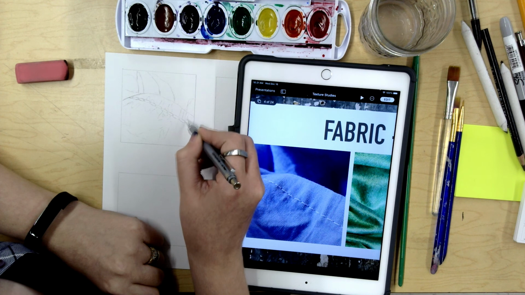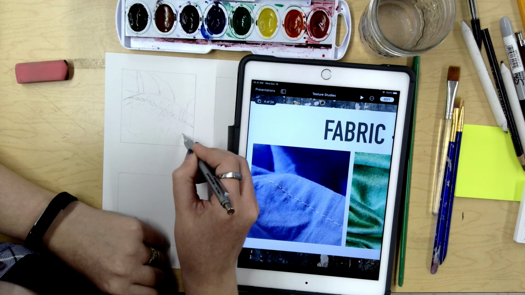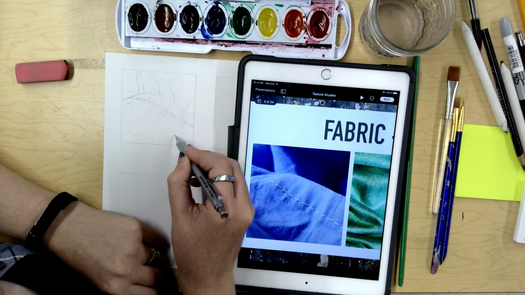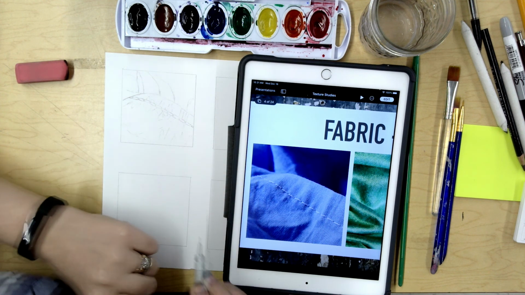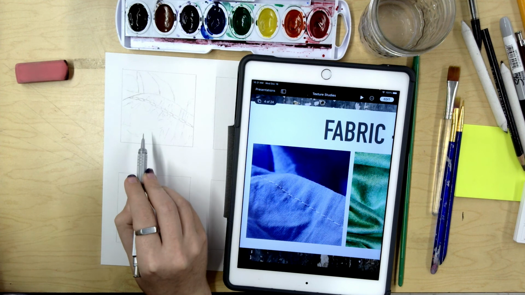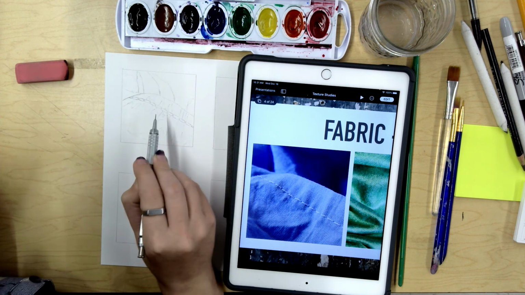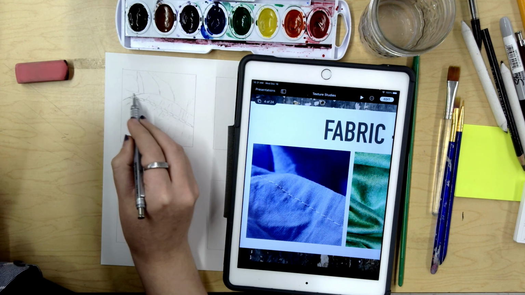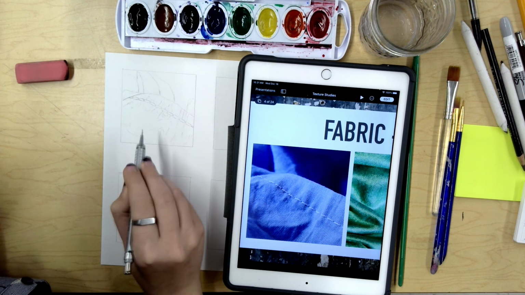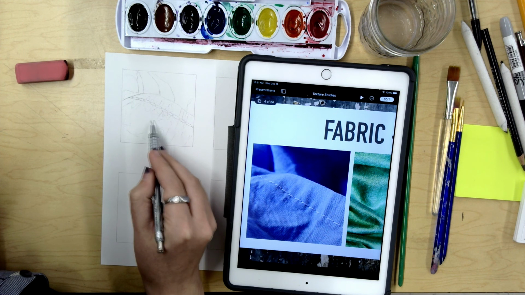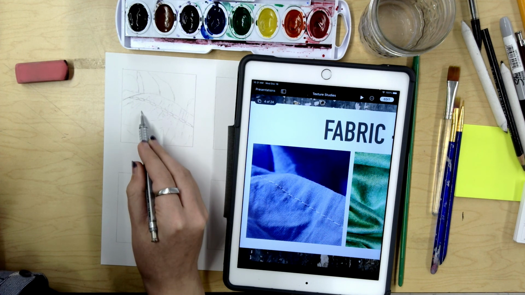Right, so I'm just finishing copying some of the folds and slight shadows in this. So basically I've created a simple line art of this and blocked out those shadows and stuff. And I do want to add one going there.